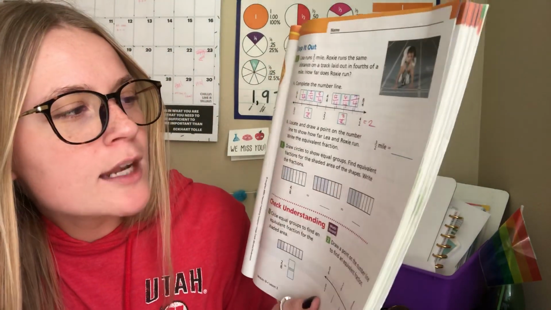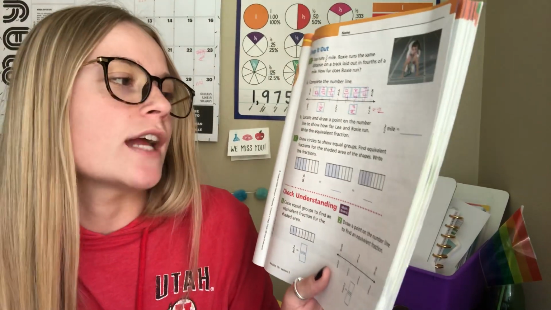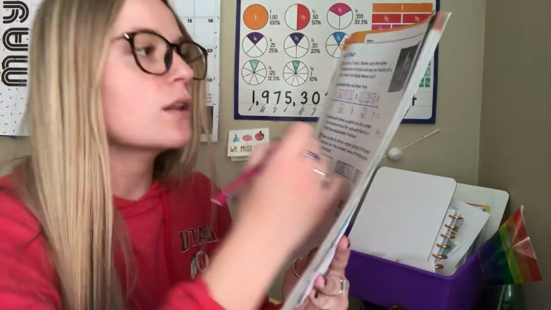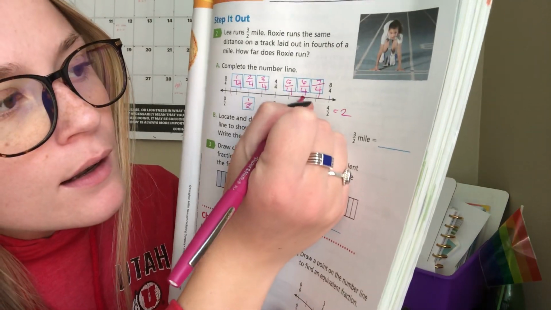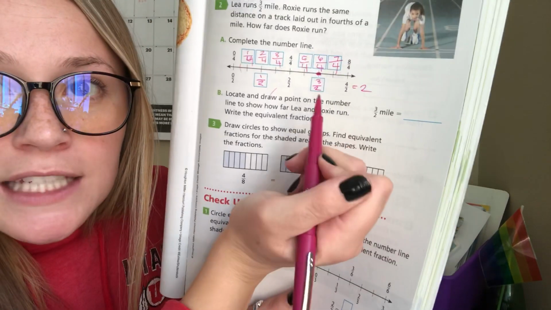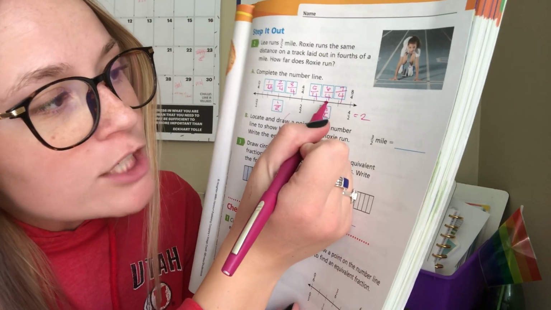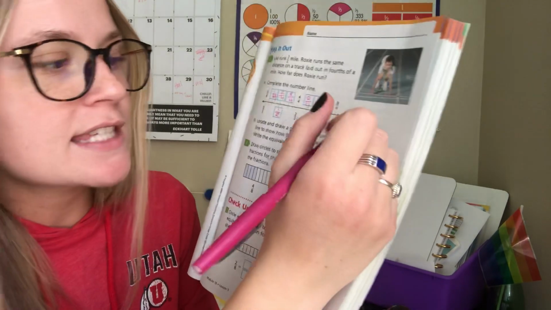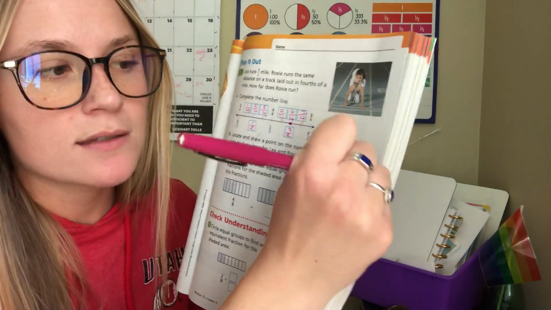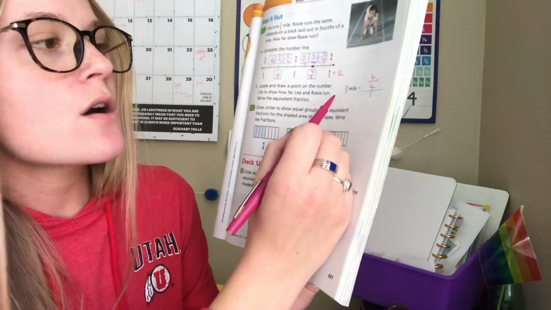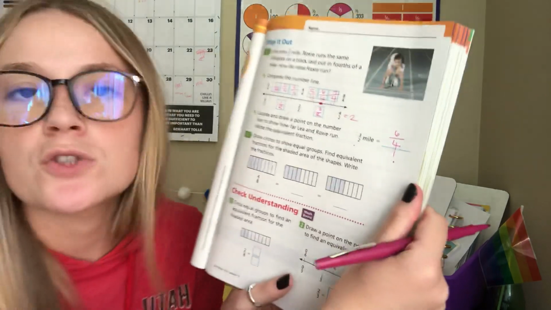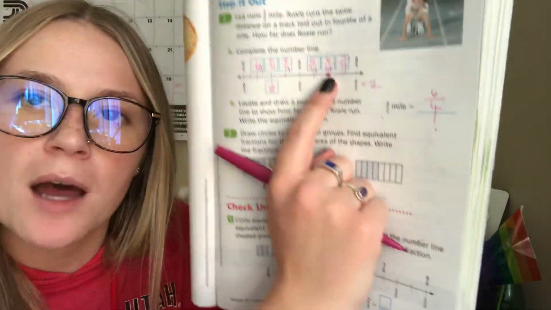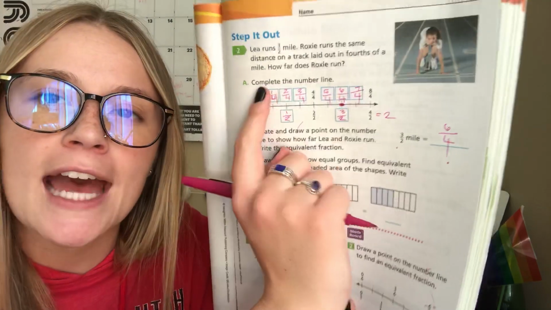Locate and draw a point on the number line to show how far Leah and Roxy run. Write the equivalent fraction. So Leah runs 3/2 of a mile, so that's going to be this point right here. And we notice that the fraction at the same point right above is 6/4 of a mile. So 3/2 of a mile is the same as 6/4 of a mile. Those are equivalent fractions because they are on the same spot on a number line. The bottom is just divided into halves, the top is just divided into fourths.